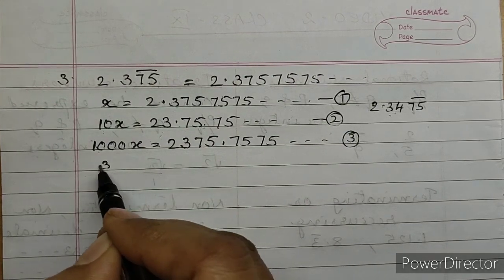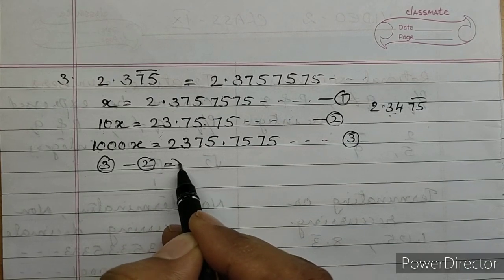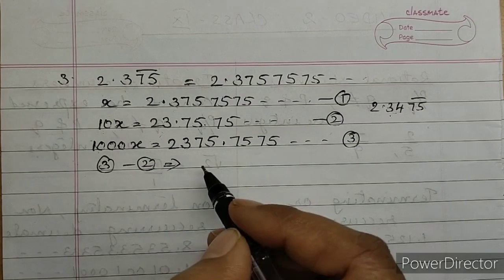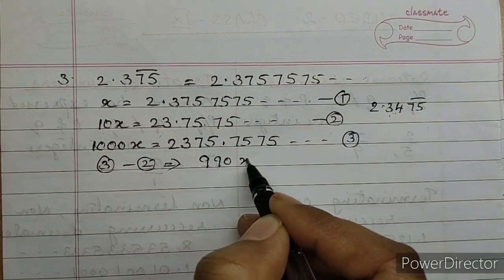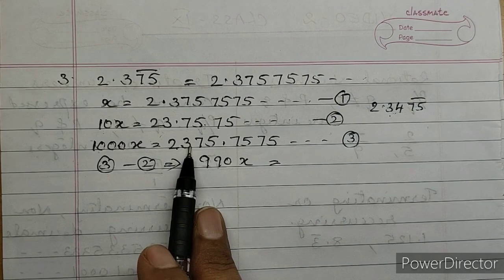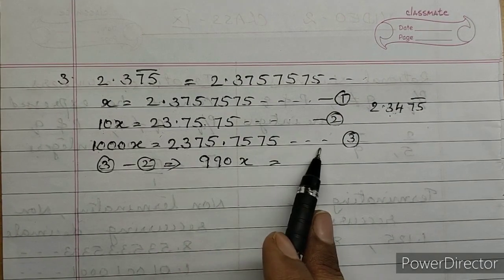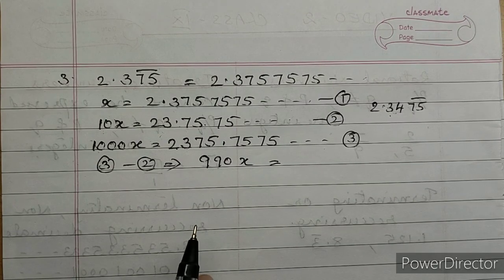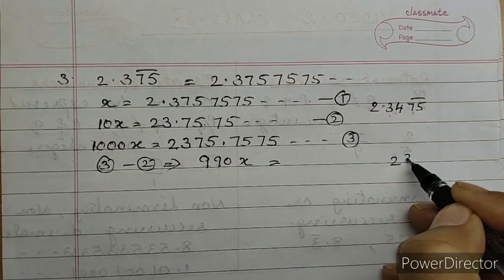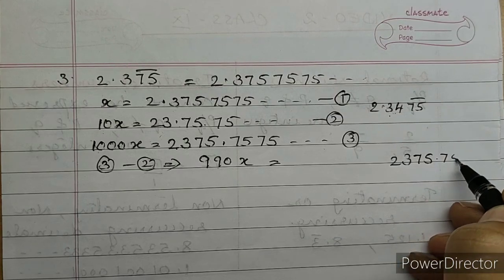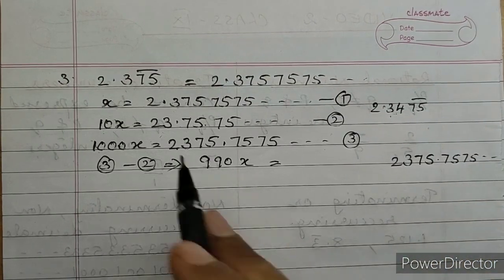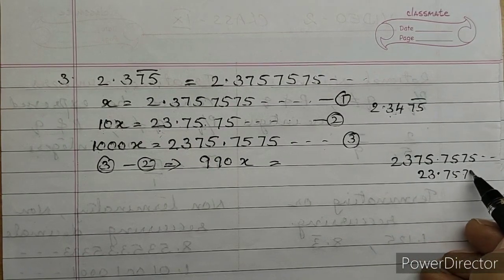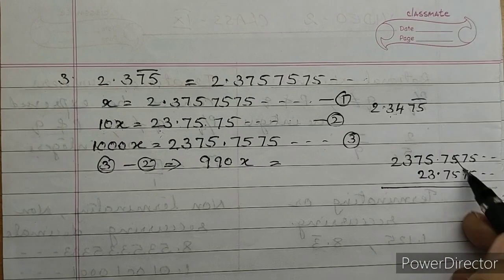That is 3 minus 2 gives 1000x minus 10x. 1000 minus 10, it is 990x equals 2375.7575 etc. minus 23.7575 etc. Calculate that. 2375.7575 etc. Subtract 23.7575 etc. This will get cancelled.